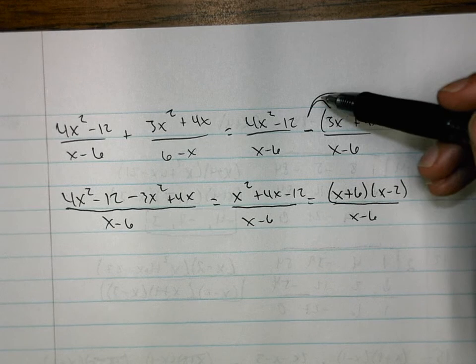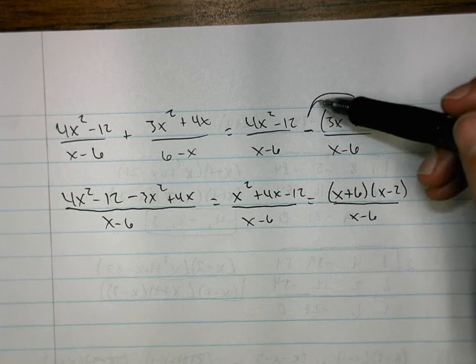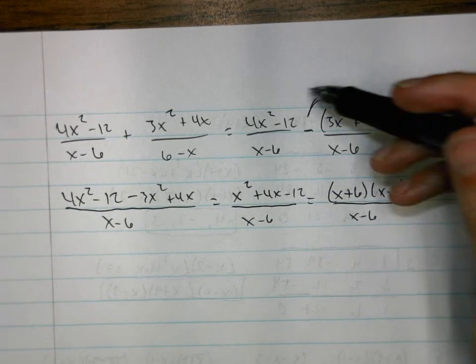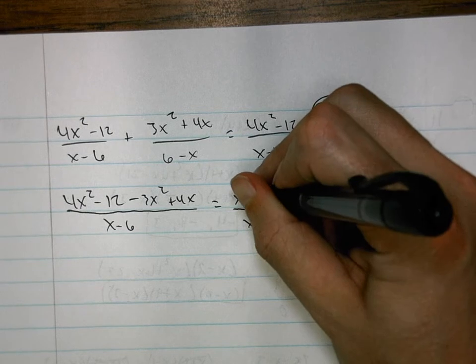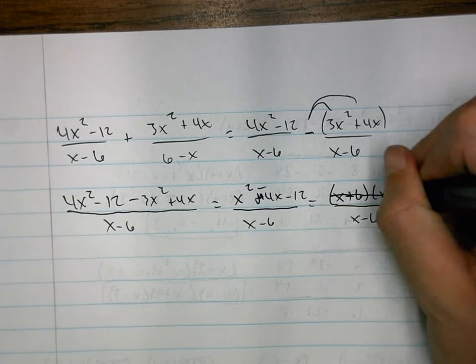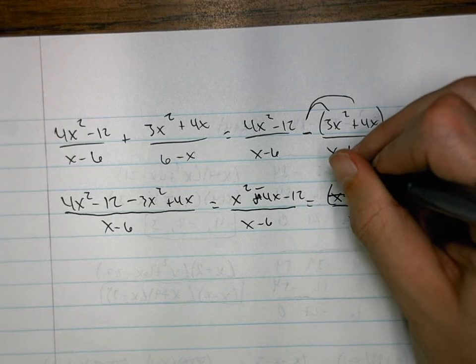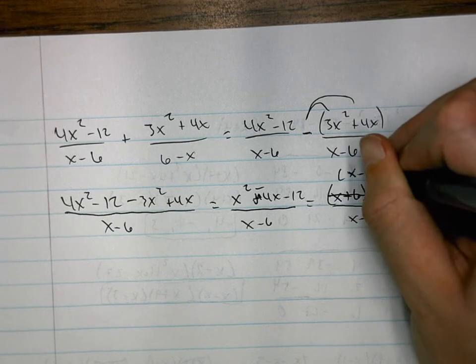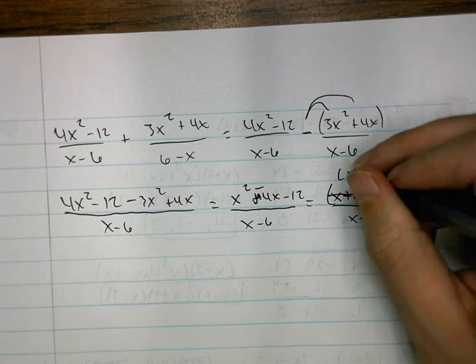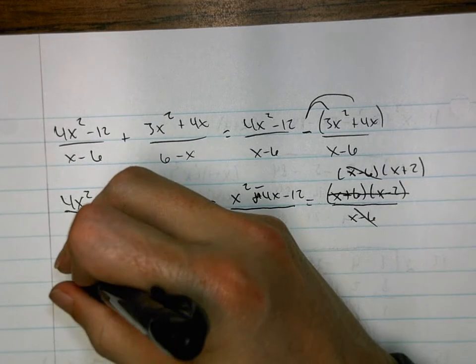Did I distribute the negative correctly? I did not distribute the negative correctly. This should be a negative 4, which means this would be an x minus 6 and an x plus 2, and those will cancel, and we'll get x plus 2 as our final answer.